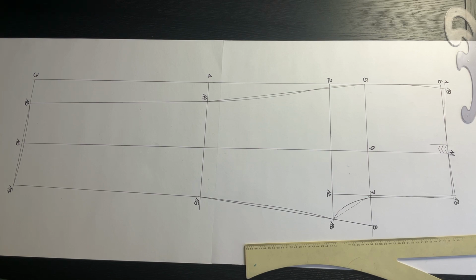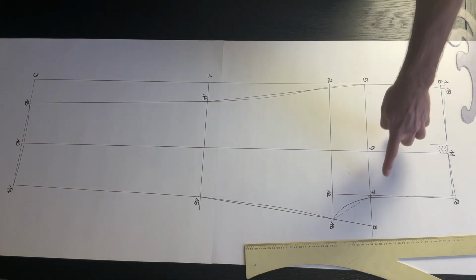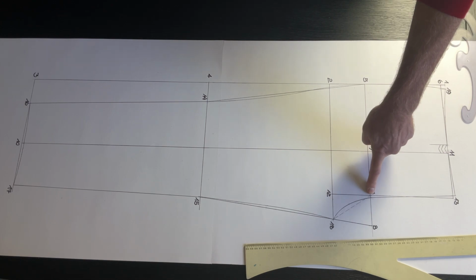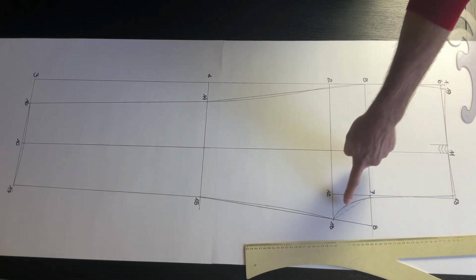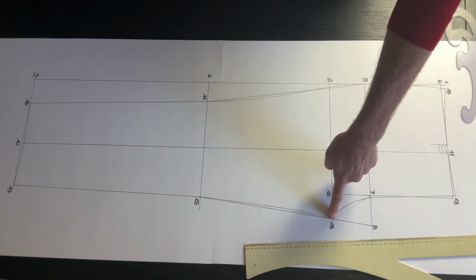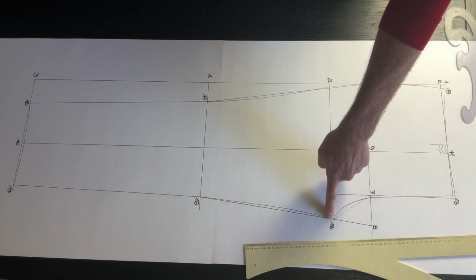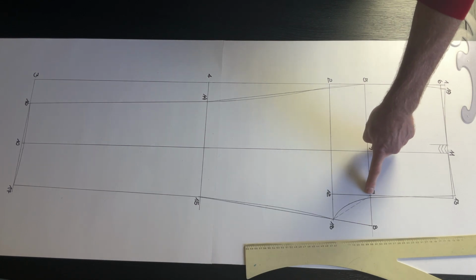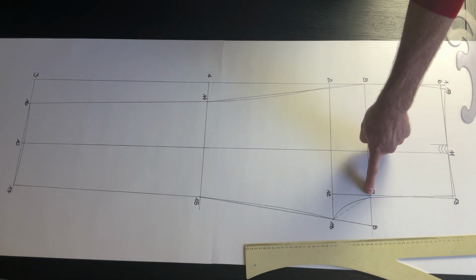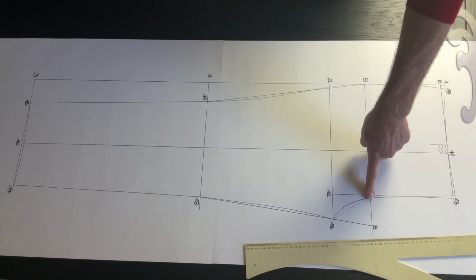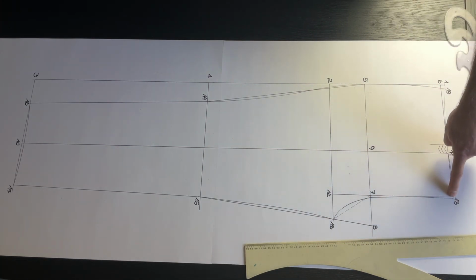Now onto the center front. Connect 7 and 18 with a guideline. At point 7, mark half a centimeter out towards 8. At point 13, mark half a centimeter to 1 centimeter in.